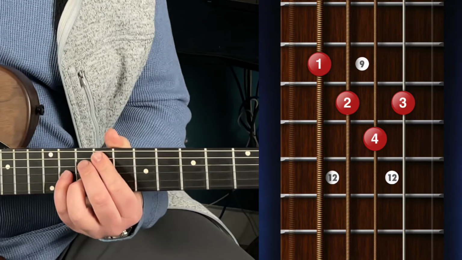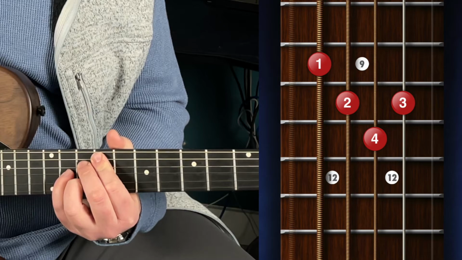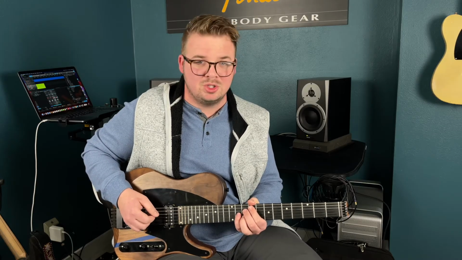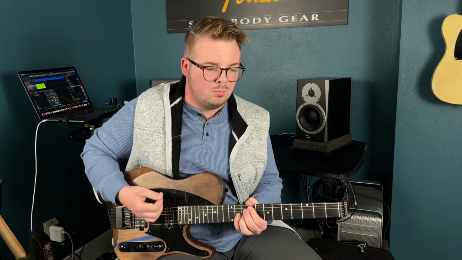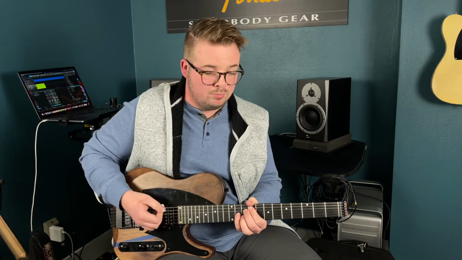But you can also play it this way. Even with this fingering, I wouldn't just strum on it. So that's not too bad.